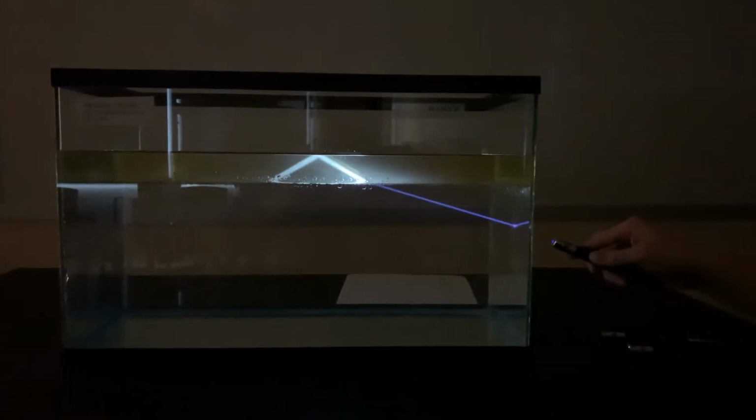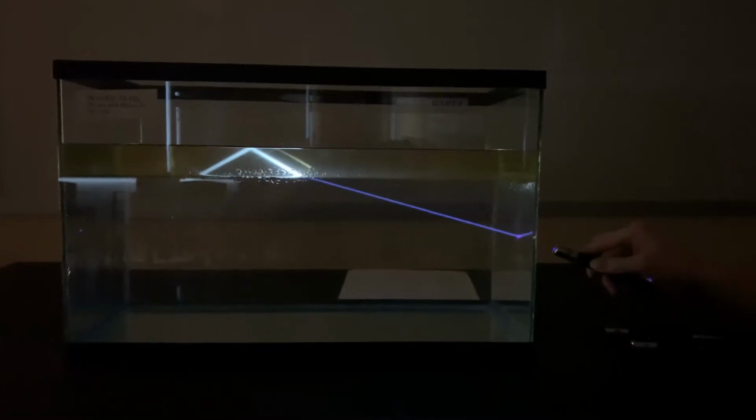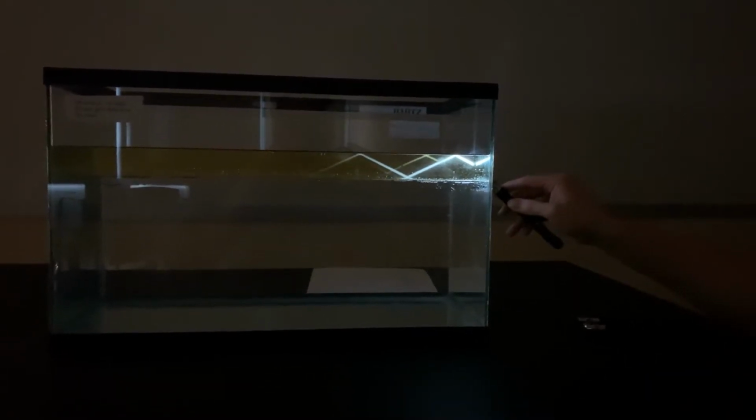The next part of our demo demonstrates total internal reflection, which only occurs if two conditions are met. The first condition is that the light goes from a higher index of refraction to a lower index of refraction. So oil has a higher index of refraction than water.